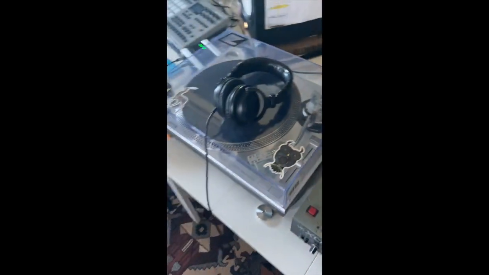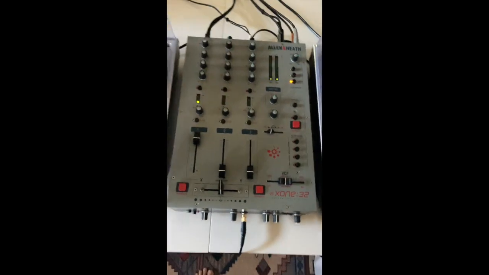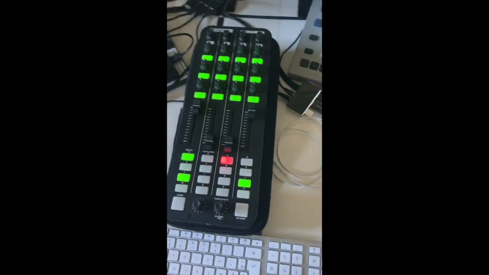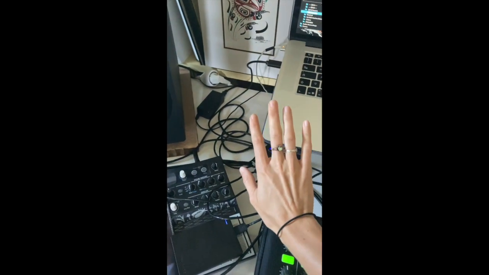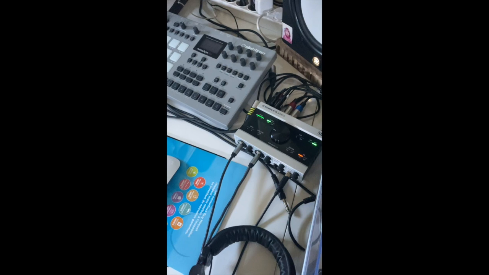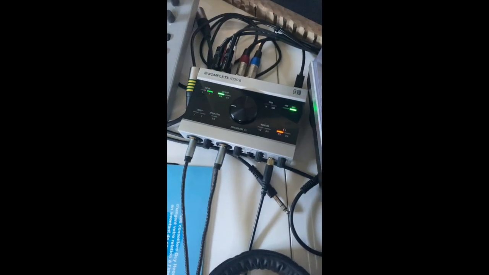We're not using vinyls today. I'll do that in another video. So I'll go back to my Xone here, which is connected by USB to the computer with this powered USB port here. And let me turn it down a bit. So I have a Complete Audio 6 sound card.